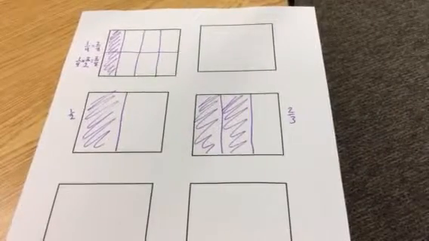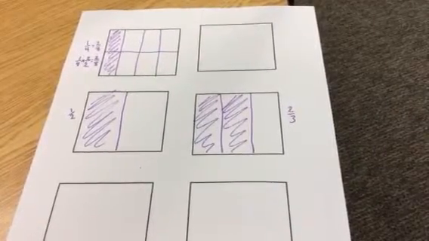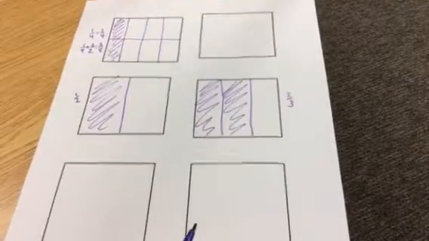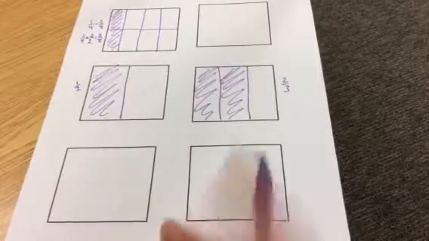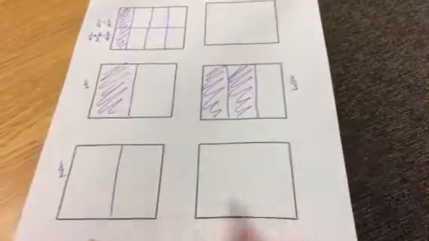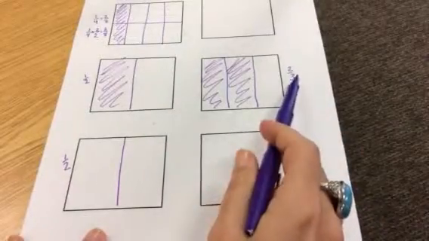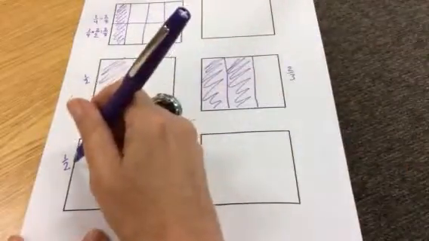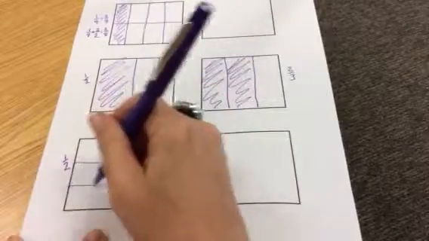So I'm going to show you how we can make them equal parts, make equivalent fractions so that they are easily compared. So if I have my 1/2, and I know that I'm comparing it to thirds, I'm actually going to take this and turn it so that now I have it into thirds.